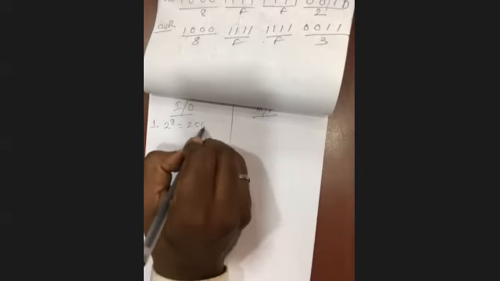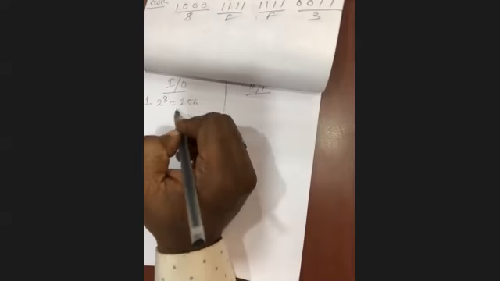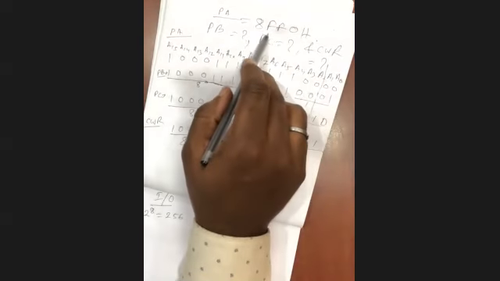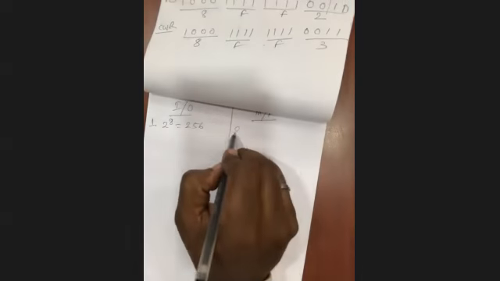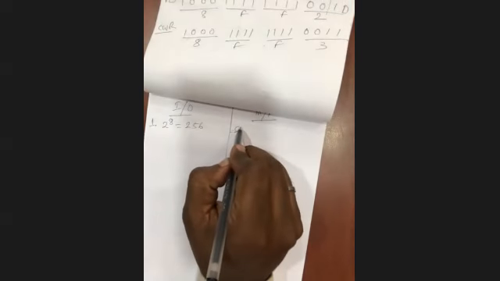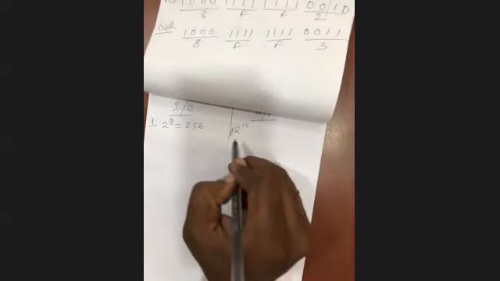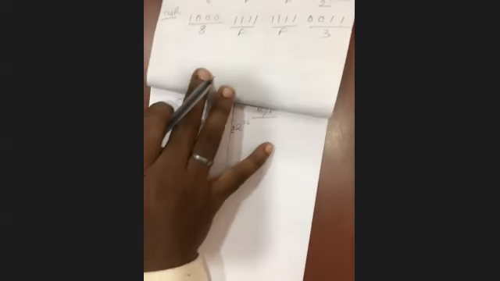I'm not hearing you. 2 to the power 8, I've already told you that is 256 devices. And in memory, how many bits is the address? How many bits was this address? 16. 2 to the power 16 memory devices, sorry, 2 to the power 16 devices can connect. Okay.